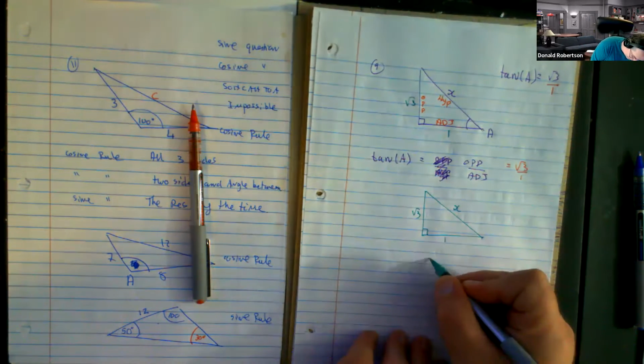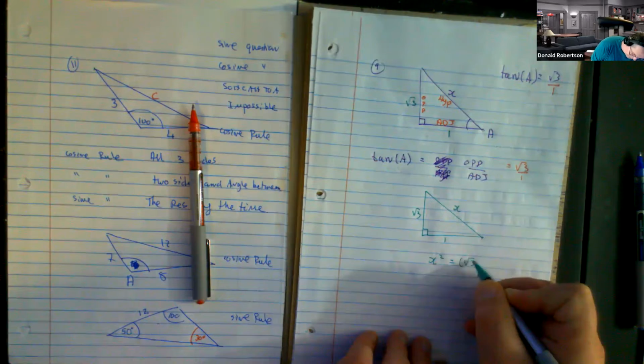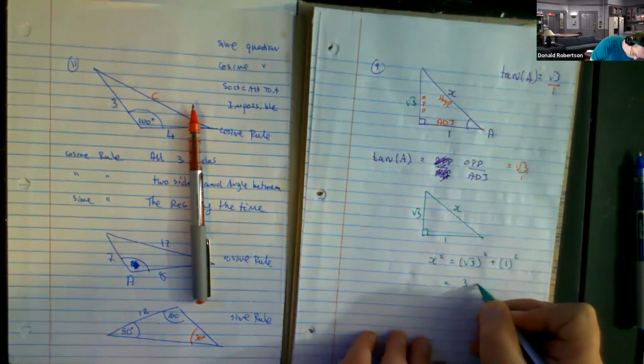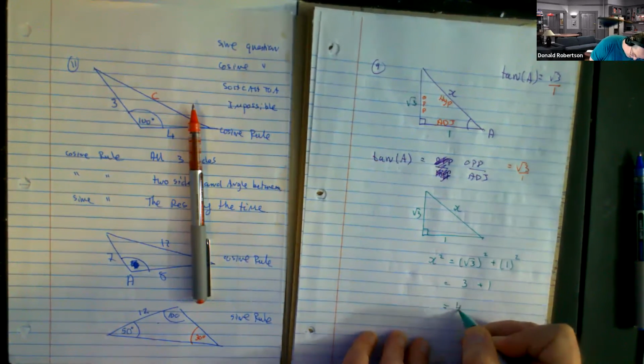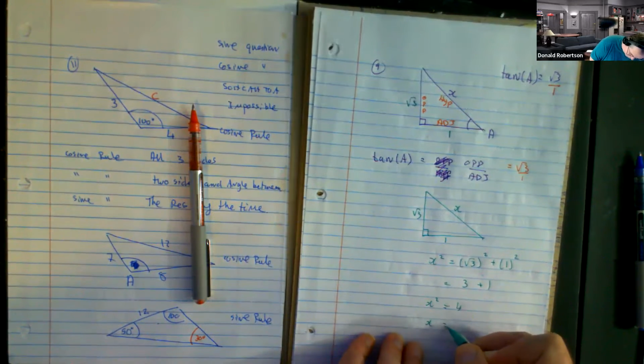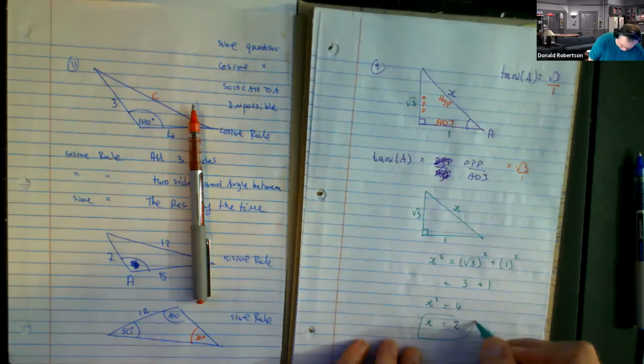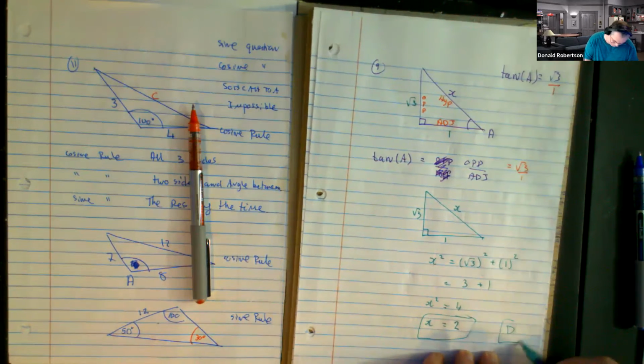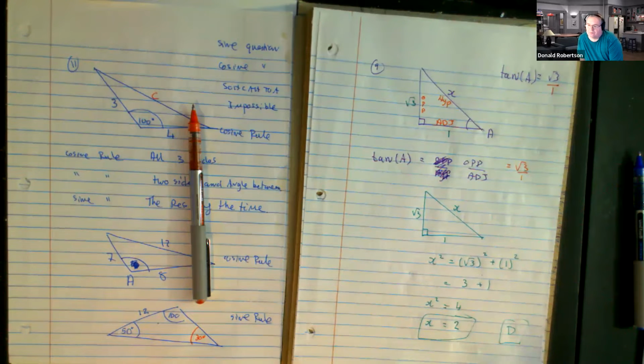And Pythagoras says that x squared is the square root of 3 squared plus 1 squared, which is 3 plus 1, which is 4. And x is positive the square root of 4, which is 2. And I don't worry about the negative because this here is a real physical object. So positive 2 is the only one that makes sense. And the answer to that one was D. Next question.